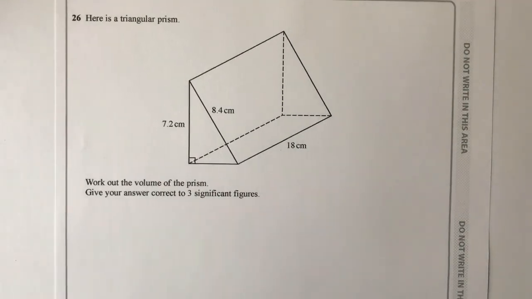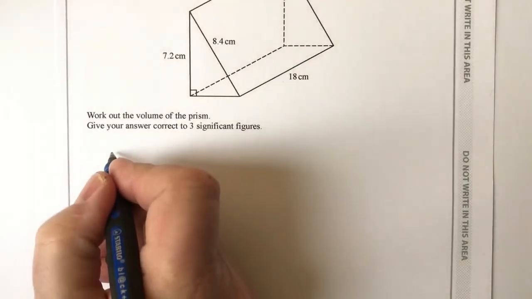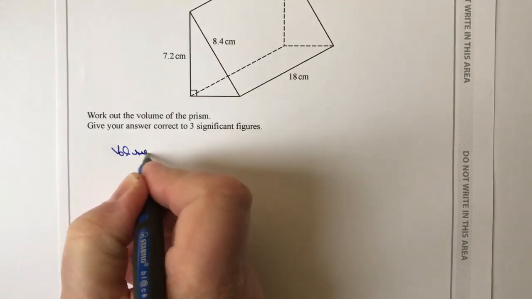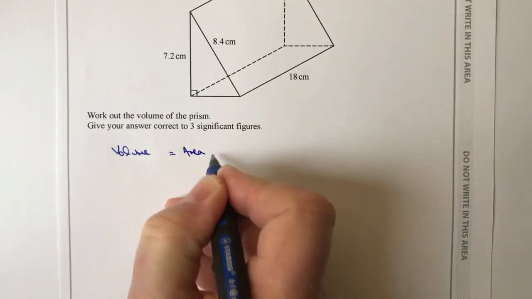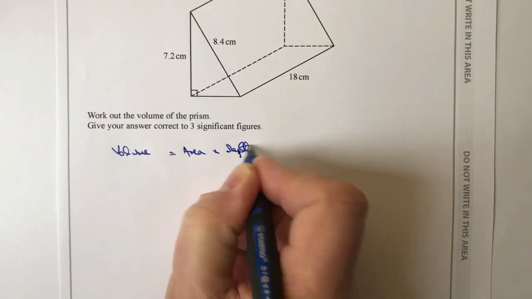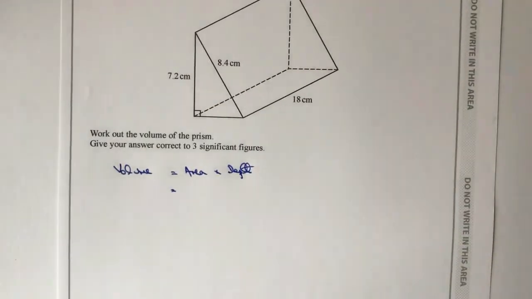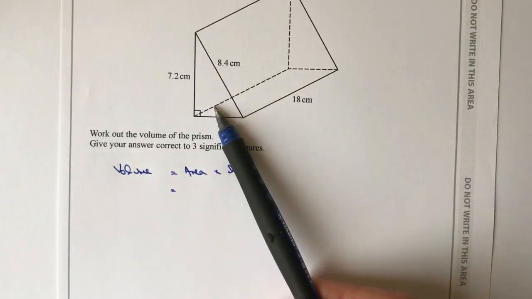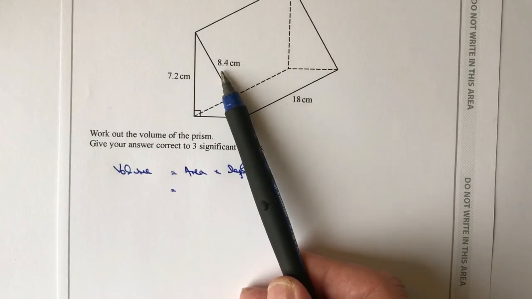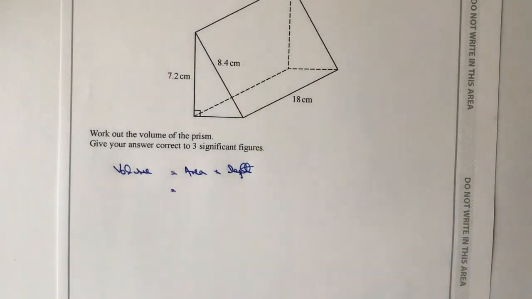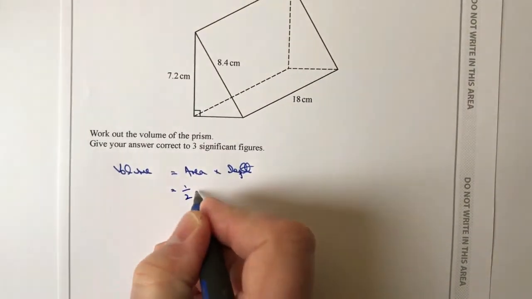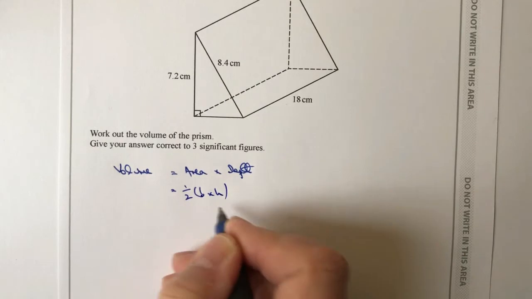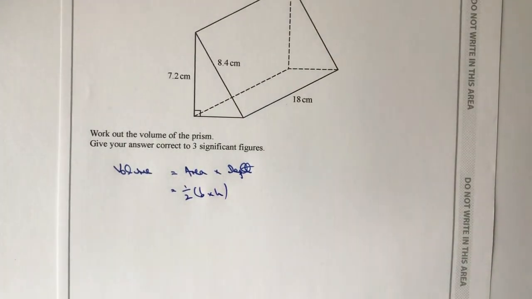Well, volume equals area times depth. So the problem we have is that we need to work out the area of this triangle. Now we know this height and we know this slant length, but we don't know the base. And as you know, to work out the area of a triangle, we need a half base times height, or some people will say base times height over 2. And that's perfectly fine as well.